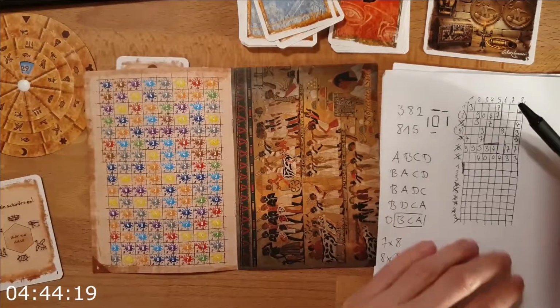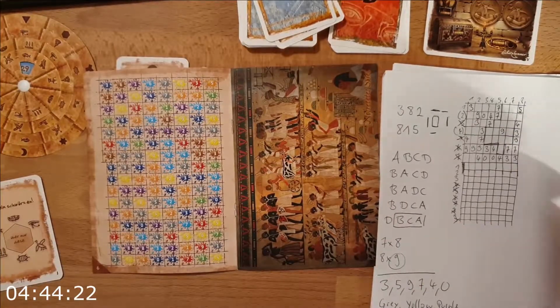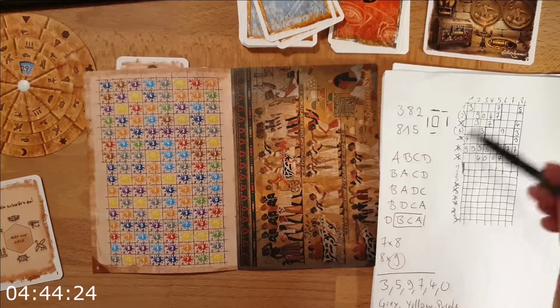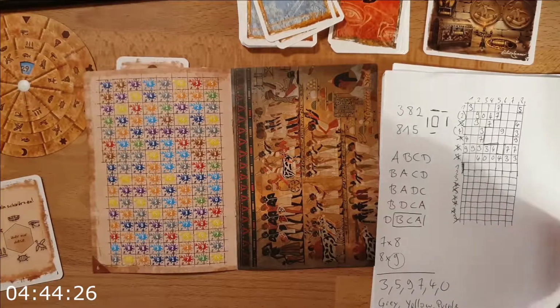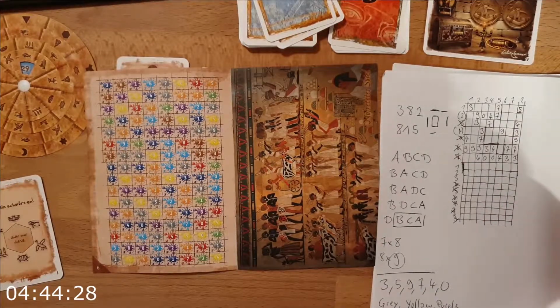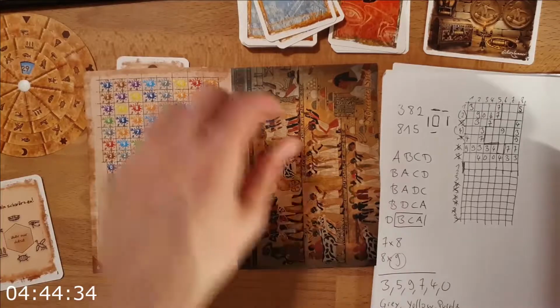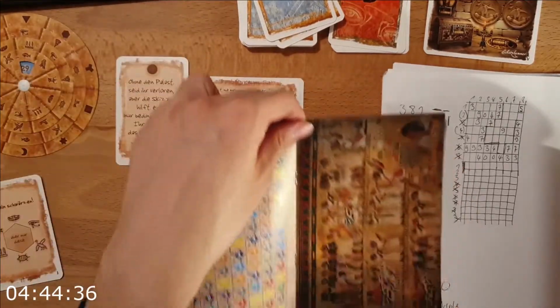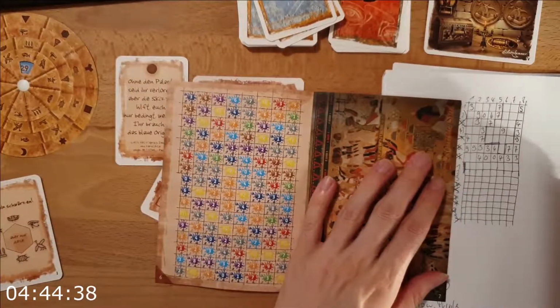And basically what we can do is just try to find the gray, yellow, purple shapes, and just draw them. Maybe that will be interesting. I think I'm going to try that.